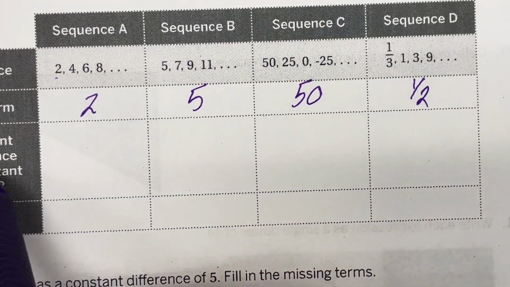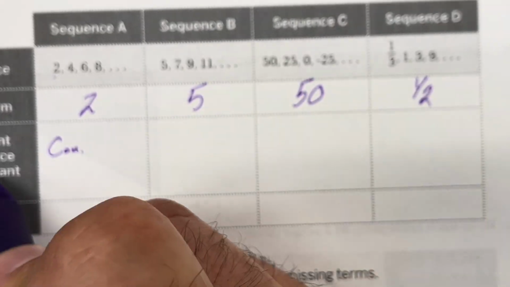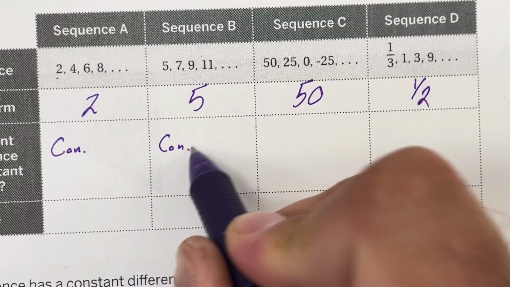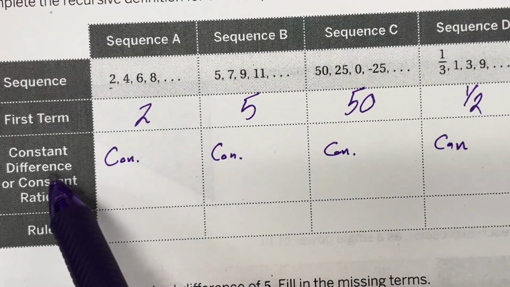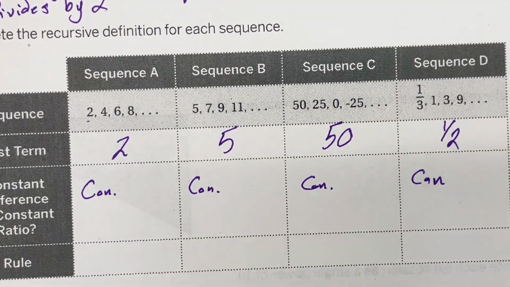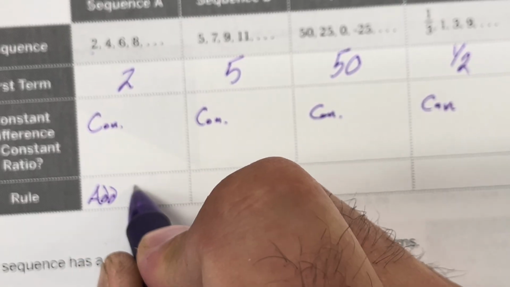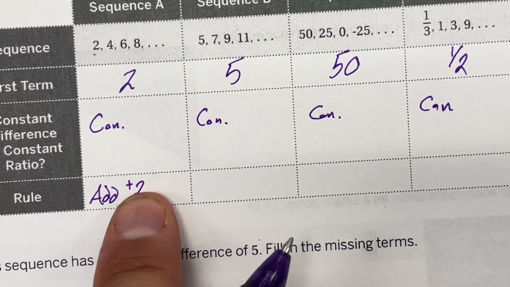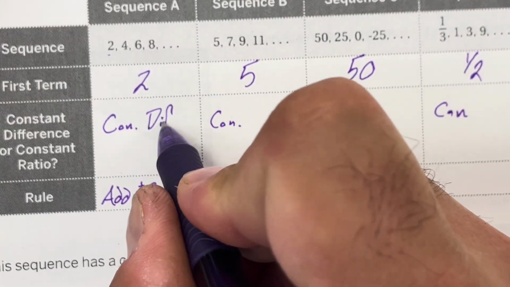When we look at this, we're saying, is it a constant difference or ratio? Constant what? Constant difference or ratio. Well, let's look. 2, 4, 6, 8. Okay, that's adding 2 each time. So I'm going to write adding 2, a positive 2. I'm going to use a sign for that. That's important. And that means it's a constant difference.